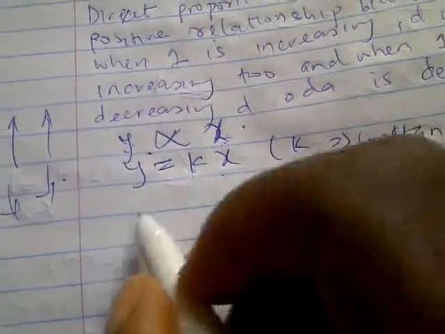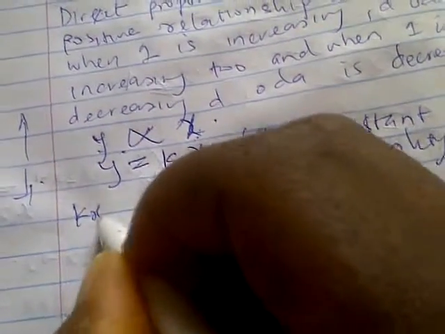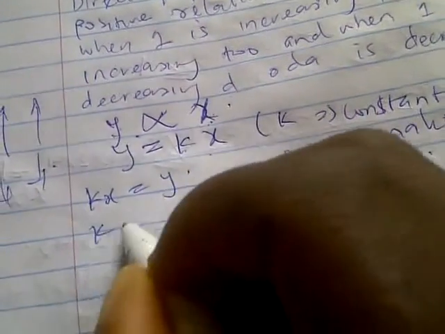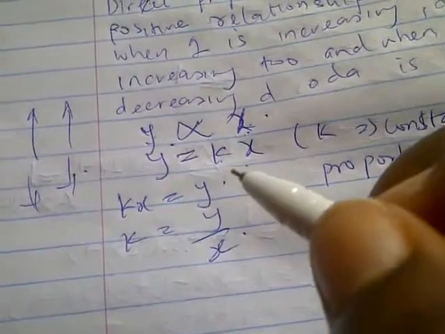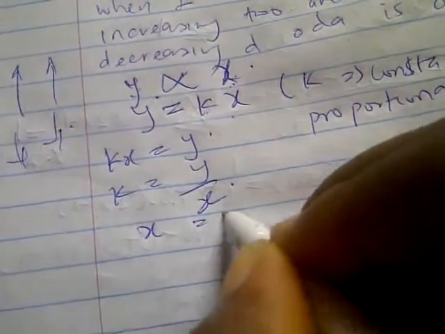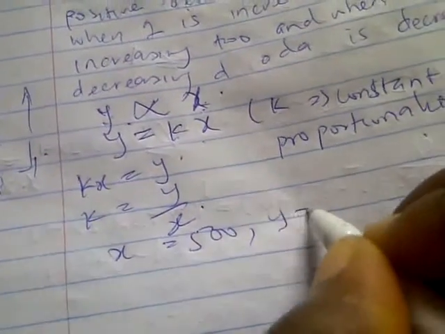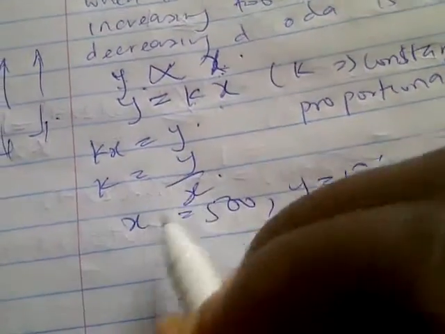Now to find this k, that's kx equal to y. For k, we have y over x. Now we're given a first value, they said when x is 500, y is 10. So we'll use it to calculate k.